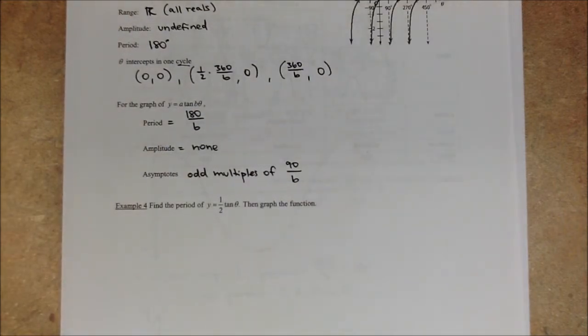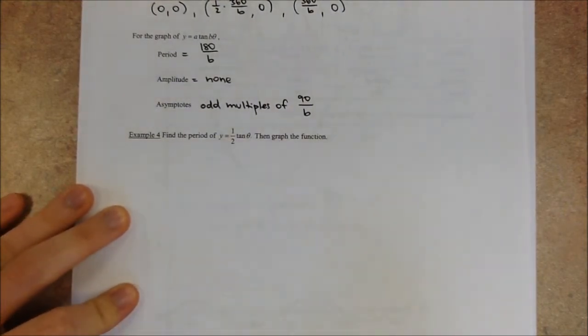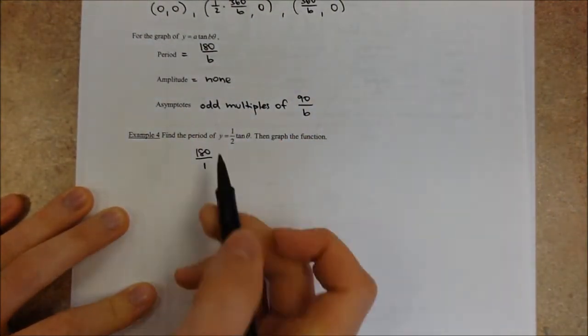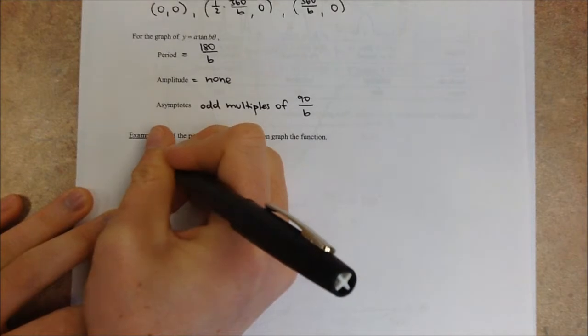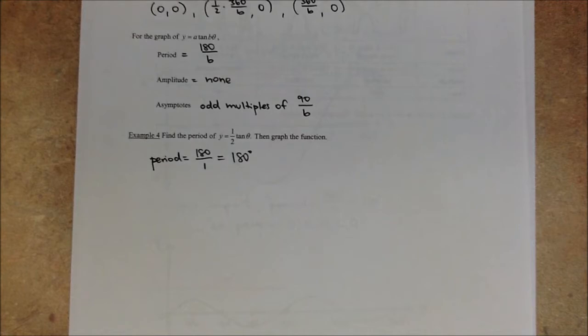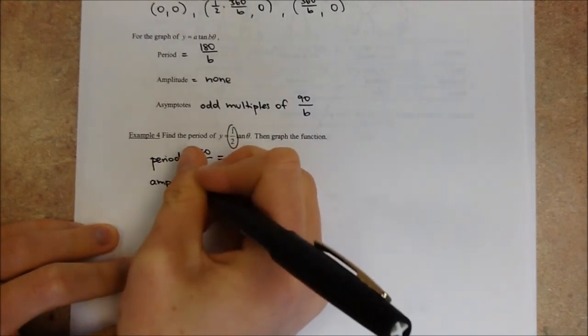So again, we're not going to do a ton of work with tangent. Like I said, we're just very briefly introducing you to the other 4 types besides sine and cosine. So for this one, since there's nothing in front of the theta, the period is 180 divided by b, which is just 1. There's technically a 1 in front of that theta. So the period is just 180 degrees. Since you can't really change the amplitude, all it's really going to do is stretch it. It's going to look very similar to the normal tangent graph. So the amplitude is still undefined, kind of goes on forever.